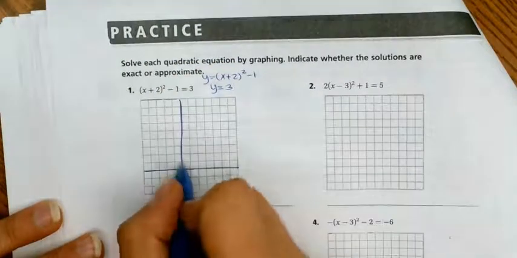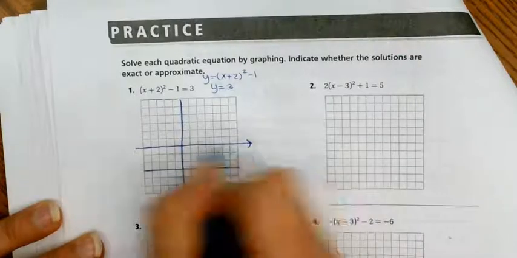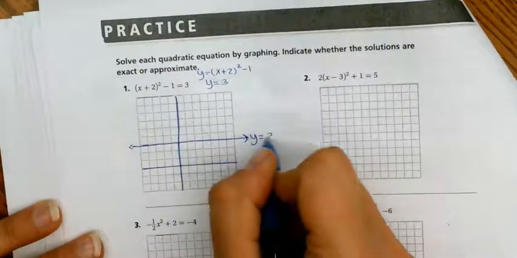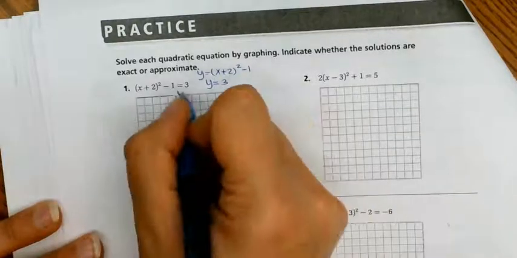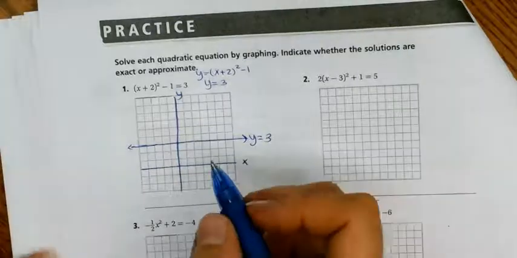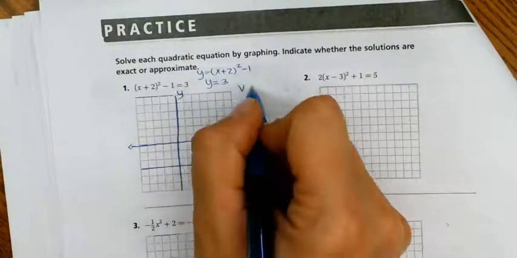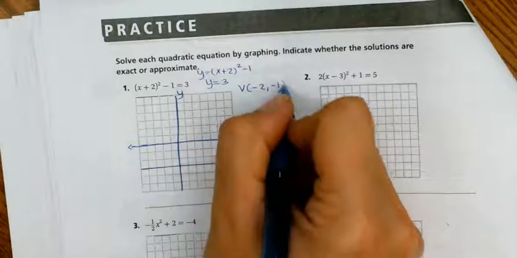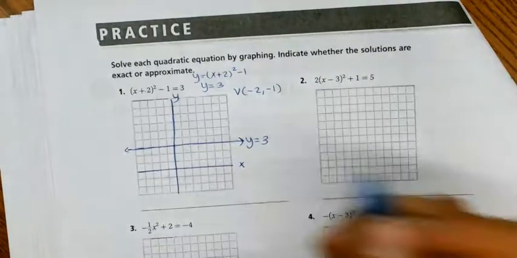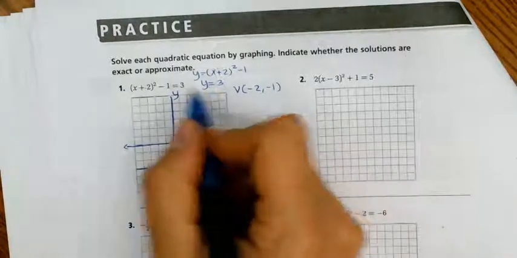One, two, three. So this is our first line, right? This is y equals 3. This is the y-axis. This is the x-axis. Okay? So now, it's graphing this one. Your vertex would be negative 2, comma, negative 1. Opposite of this, same as this. And we know it's going upward because it's a positive x, right?